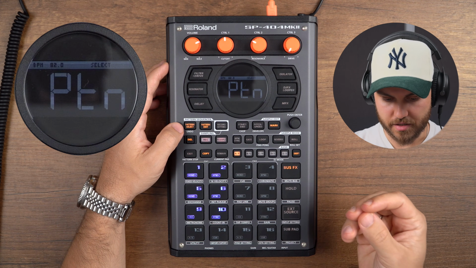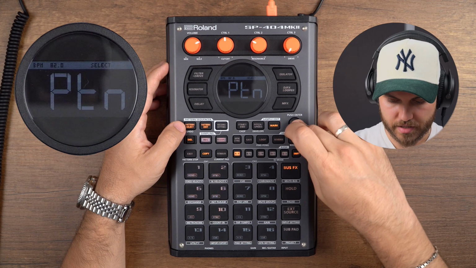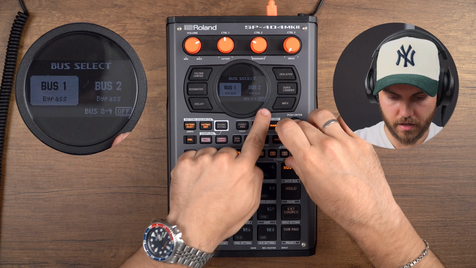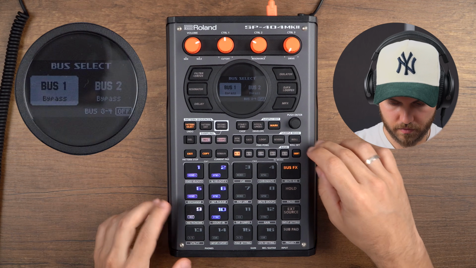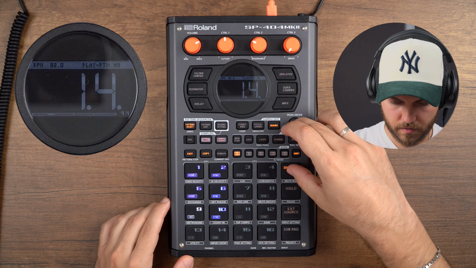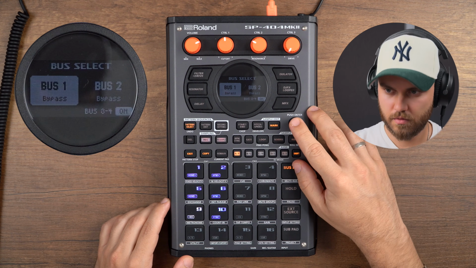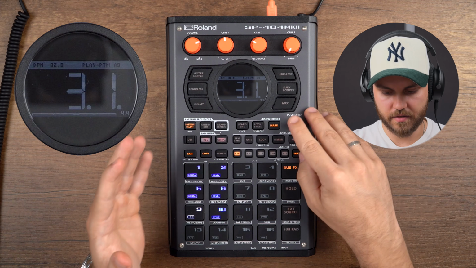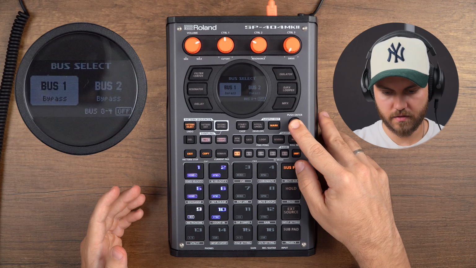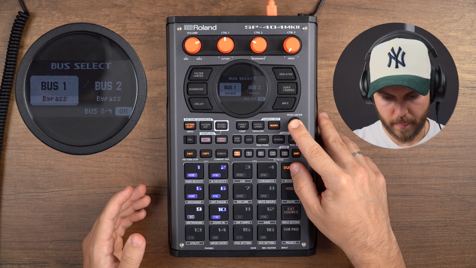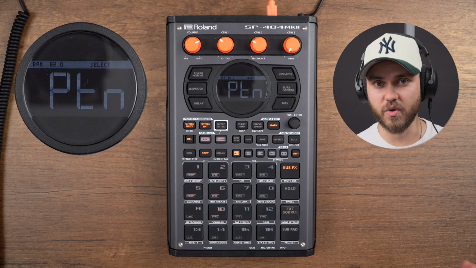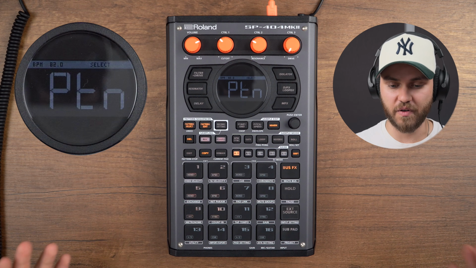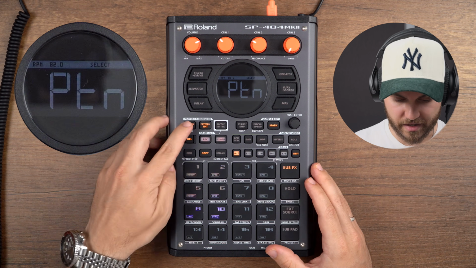In order to bypass the effect, there is a shortcut. Press this one and bus effects. Here it's on, off. It's more compressed. It's very interesting to work with the SP-404, it gives you a lot of fun, and altogether the track sounds like this.